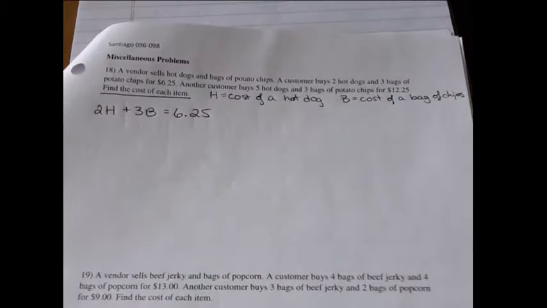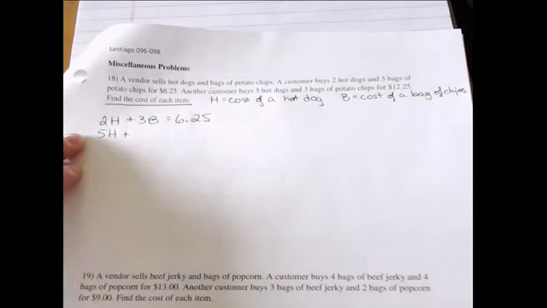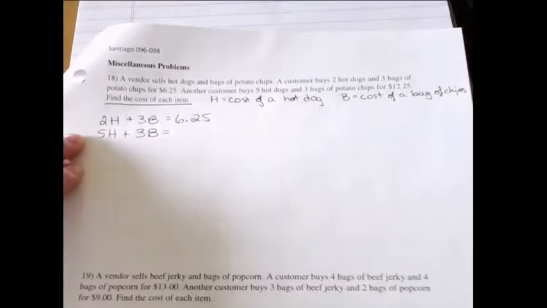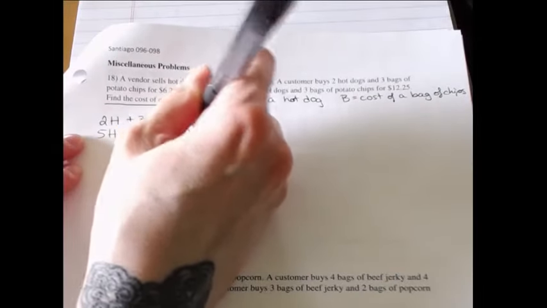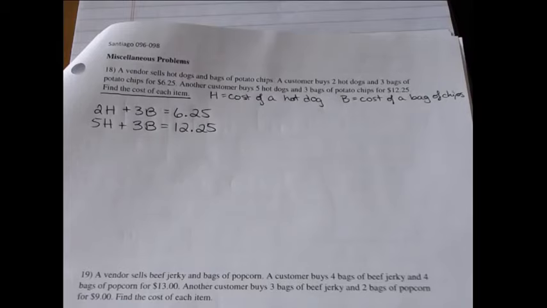Just like that, we have our first equation. Another customer buys 5 hot dogs and 3 bags of chips for $12.25. Bam, you just found your system. My advice for this particular system is to use elimination. I would definitely not use substitution for this.